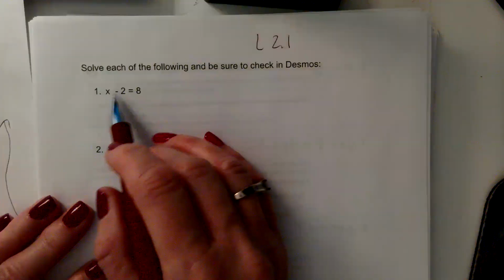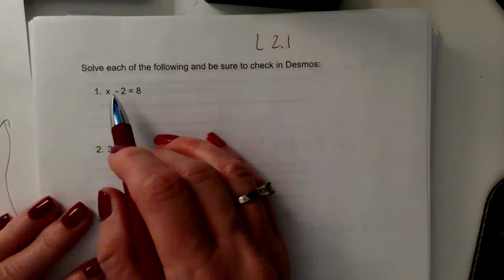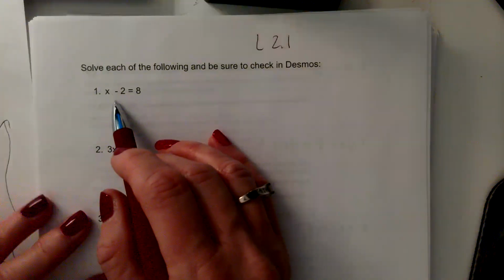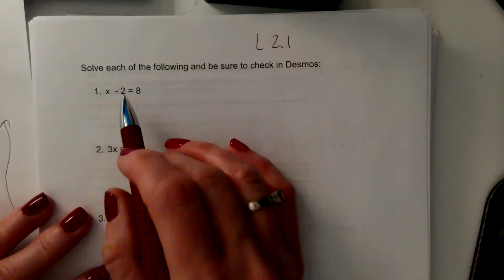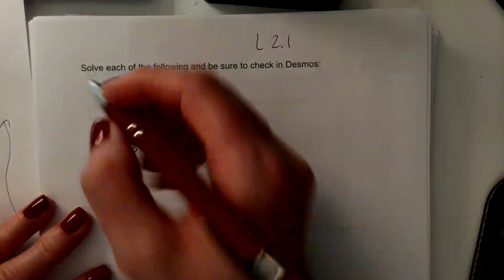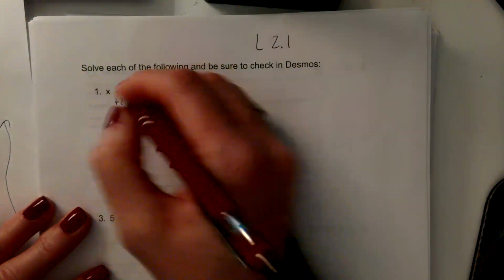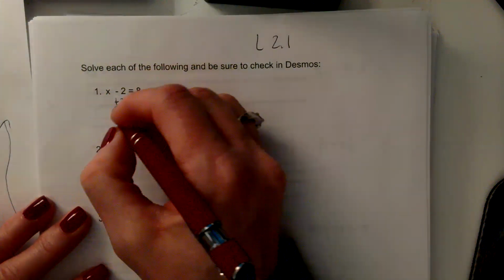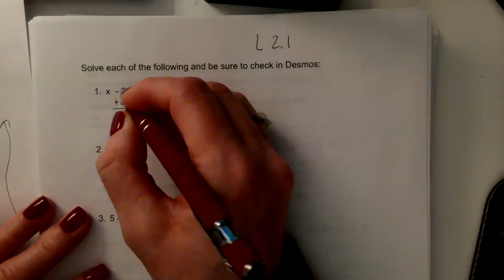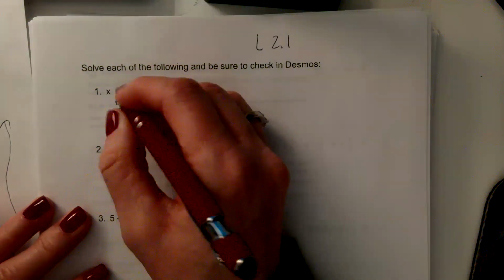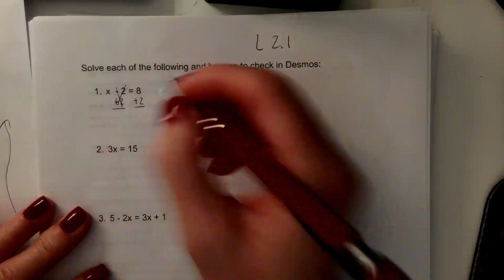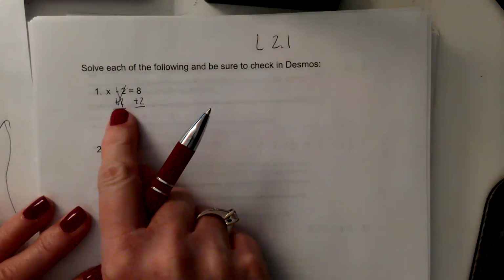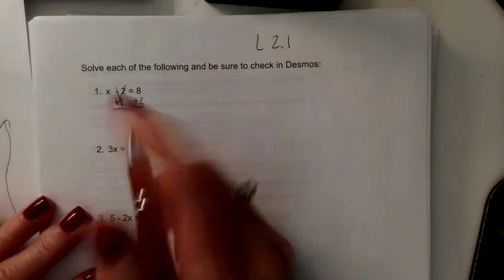Okay, so because we're subtracting 2, we're going to use the addition property to undo this subtracting. To undo subtracting, we have to use addition because we want that to zero out. So -2 and +2 go to 0. That means we have to add 2 to the other side because whatever you do onto one side, you have to do onto the other.